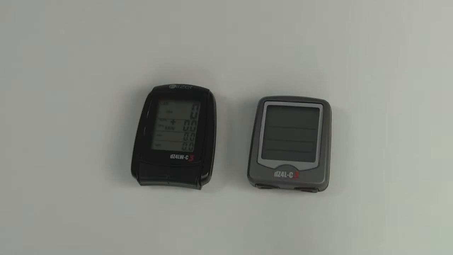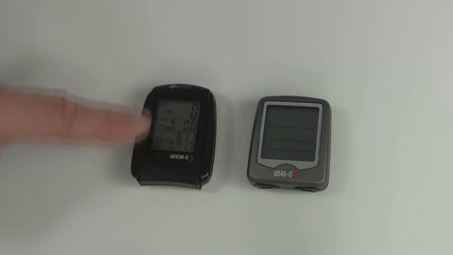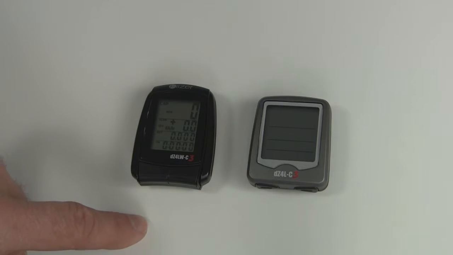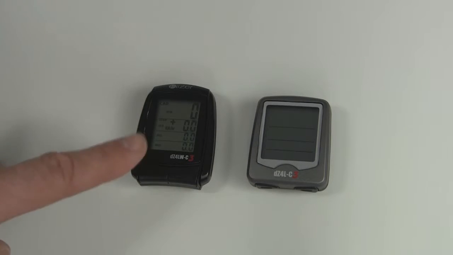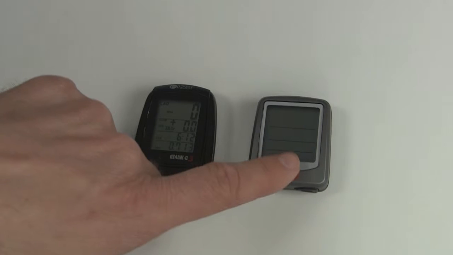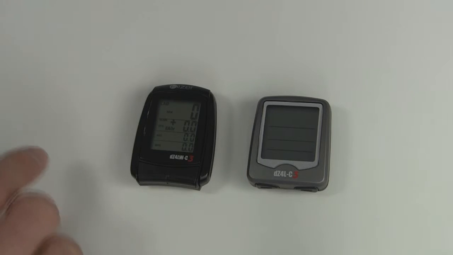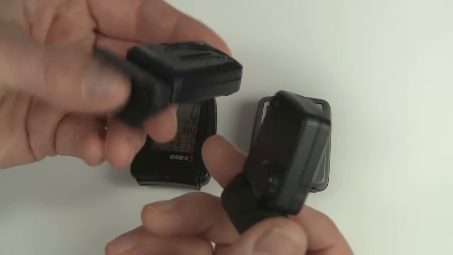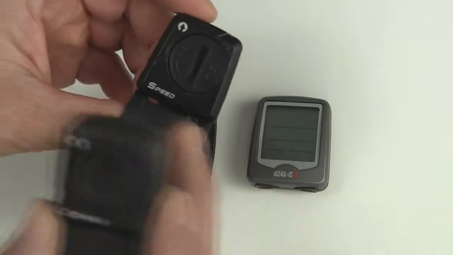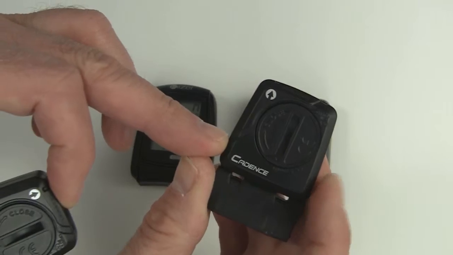So this is a short demonstration on the functions and features of our cadence computers. And also we're going to demonstrate how to program the computers. We have a wireless computer and a wired version, and both have the same functionality, and you would program both the same. For the wireless computer, it would have two wireless sensors, one for speed and one for cadence.